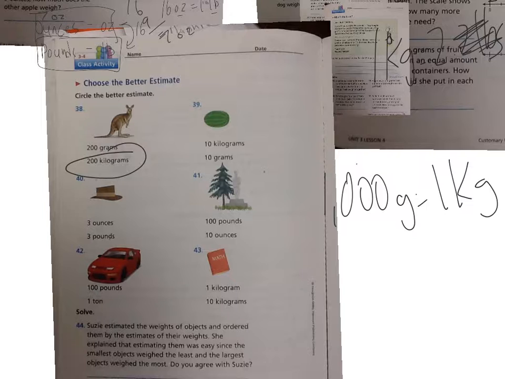Now back to the watermelon. 10 kilograms or 20 grams. 10 kilograms would be about, I'm sorry, about 20 pounds because you would multiply by 2. And you can get watermelons of 20 pounds.